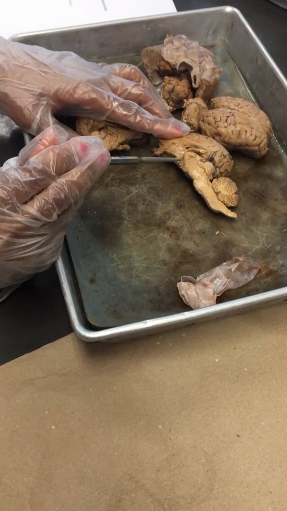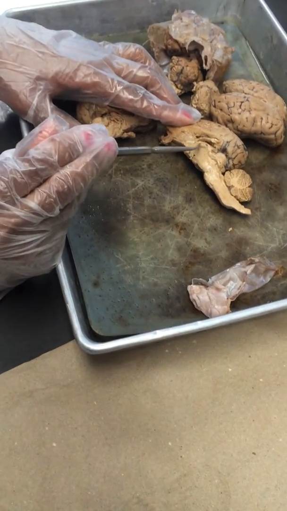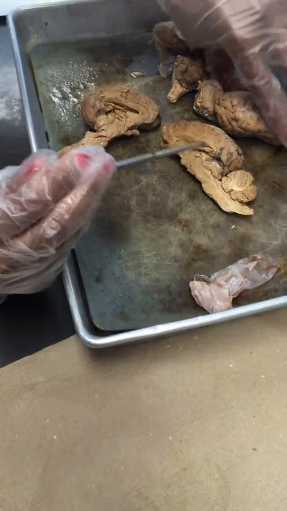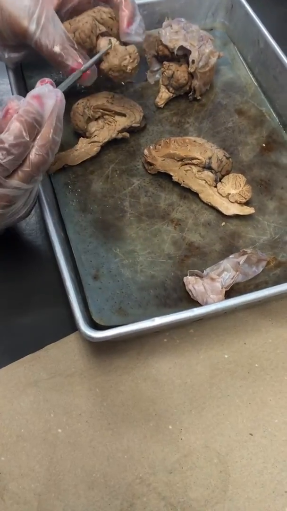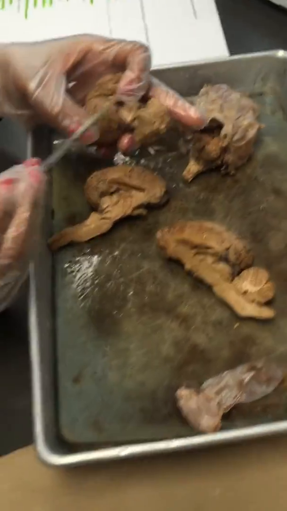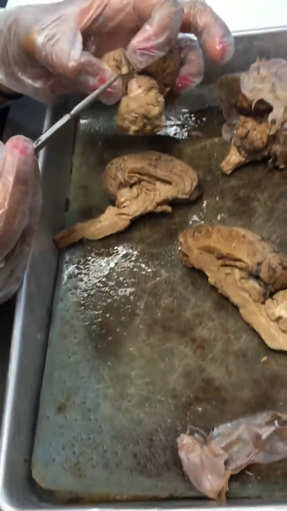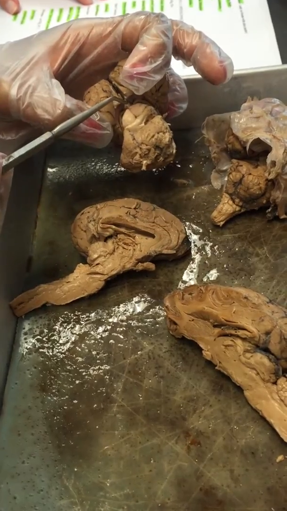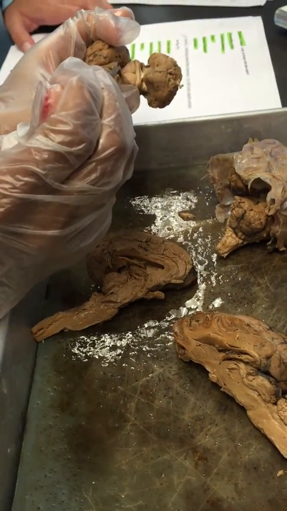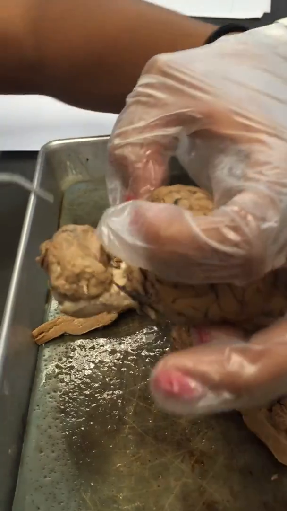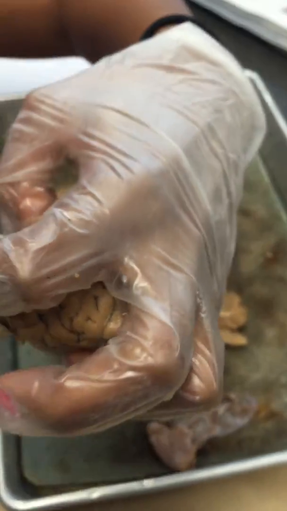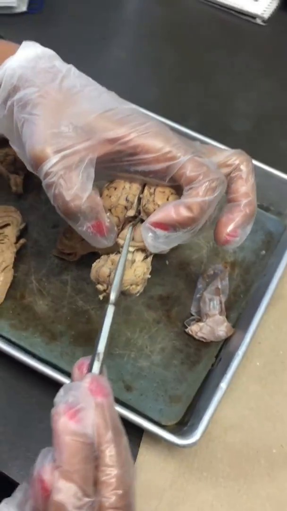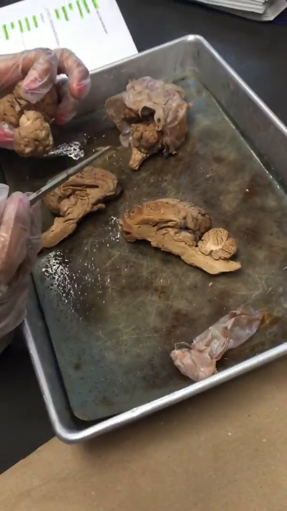Hypothalamus. So this is our thalamus, and this is our hypothalamus. This is the thalamus, this is our hypothalamus. Pineal body. Our pineal body is back here, and it's this little thing right here. Pineal body here. Pineal body there. Can you see it here? Did you see? Okay, and so that's our pineal body.